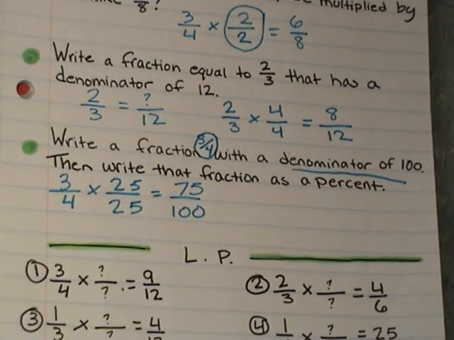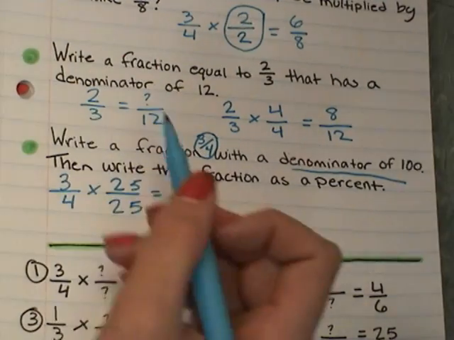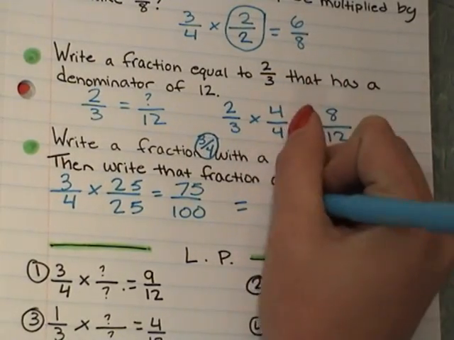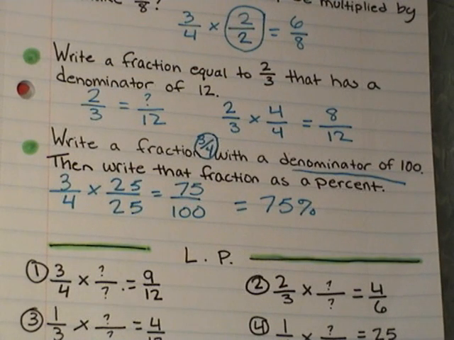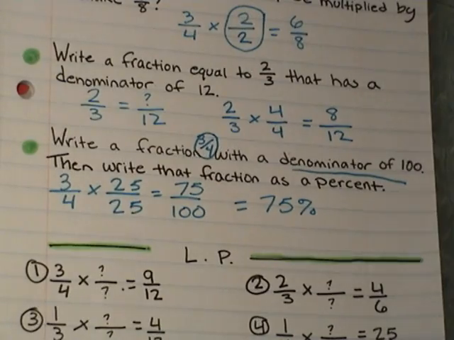Then write the fraction as a percent. If you scored on a math test 75 out of 100, what would your percent be? 75 over 100 is equal to 75%. And that one should be a little bit easier too, because when we play that math spoons game, you should know these pretty quickly. 75 over 100 equals 75%, because that would be a match during our game.